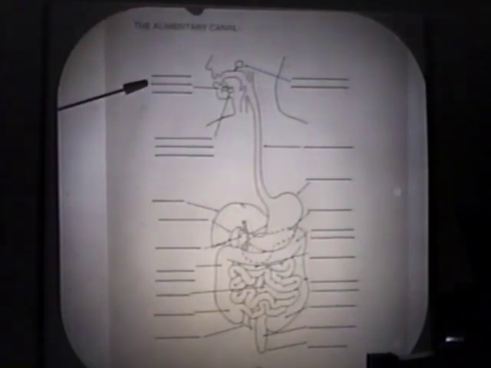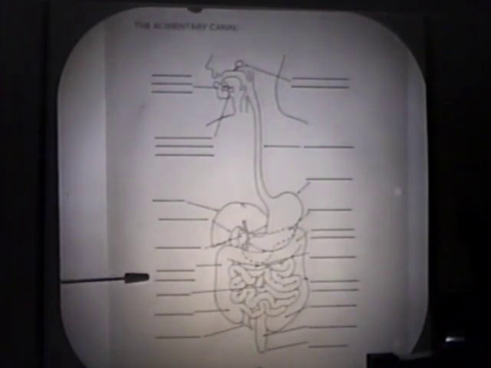We have the sublingual salivary glands, the submandibular or submaxillary salivary glands, liver, gallbladder, duodenum, ascending colon, ileum, cecum, appendix.